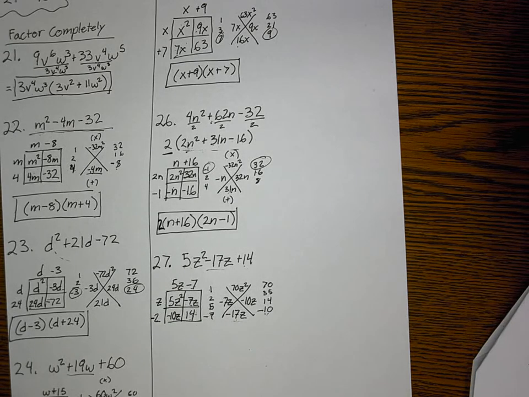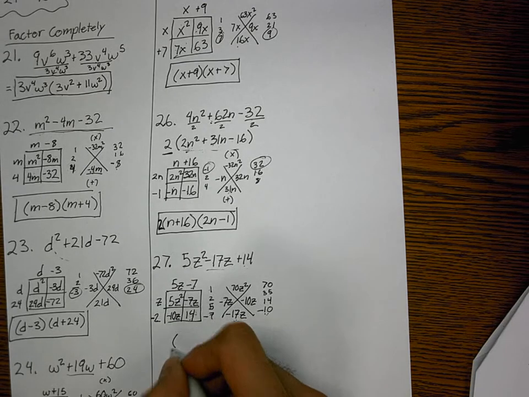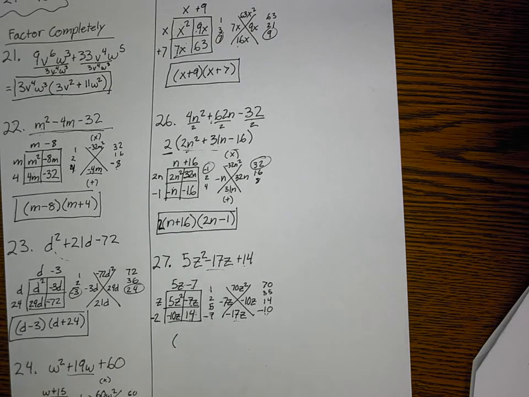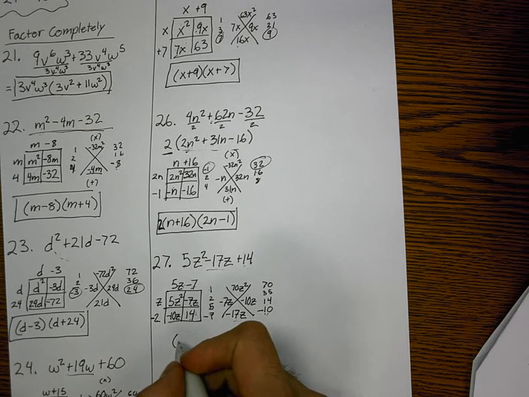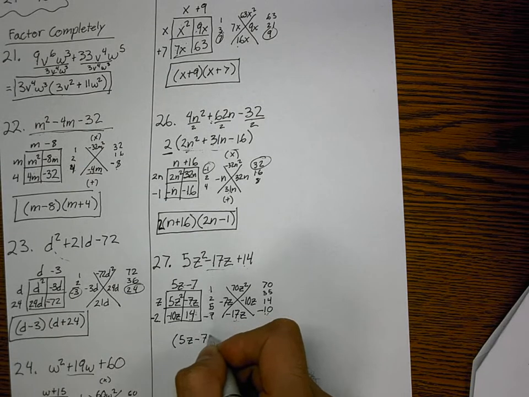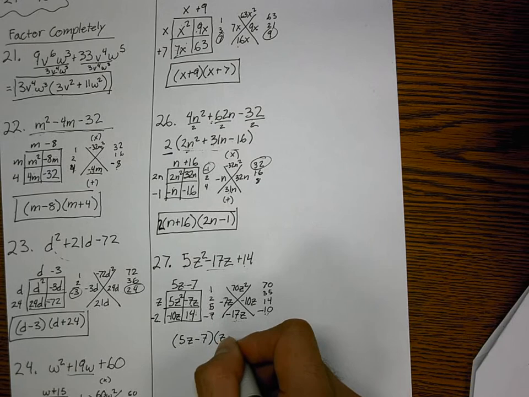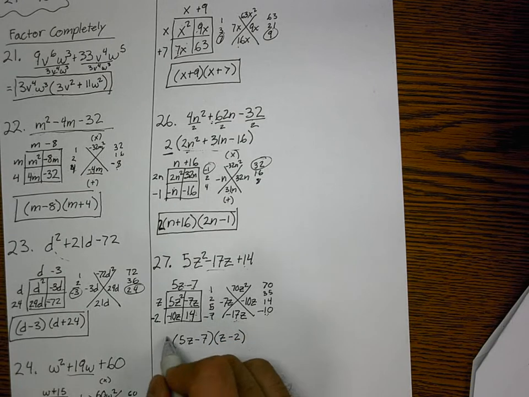So that's just an extra step to make sure that everything you are factoring out using the greatest common factor does actually multiply in to give you the values that we know to be true. But we still just write base times height after we take care of that. So we have 5z minus 7, and then z minus 2, base times height.